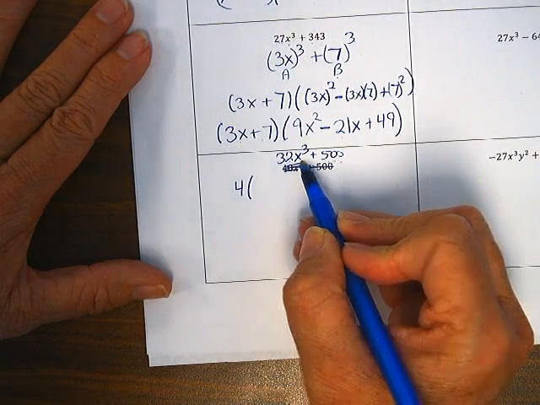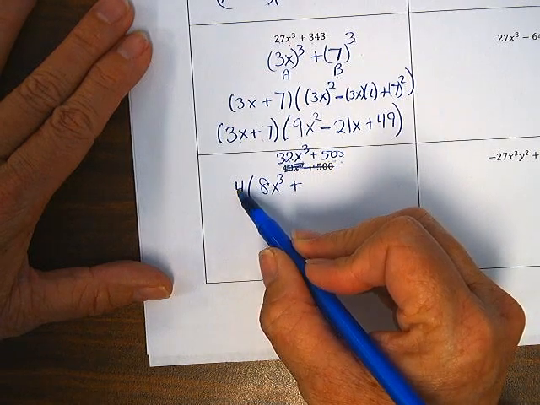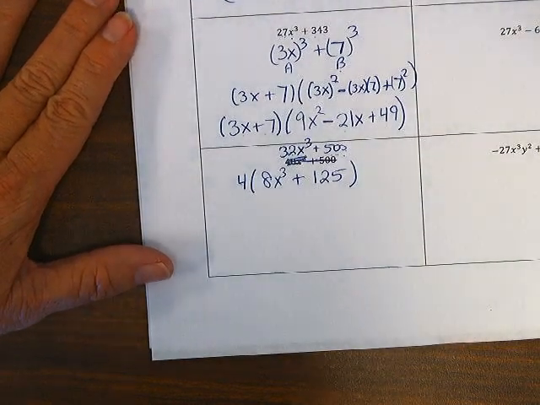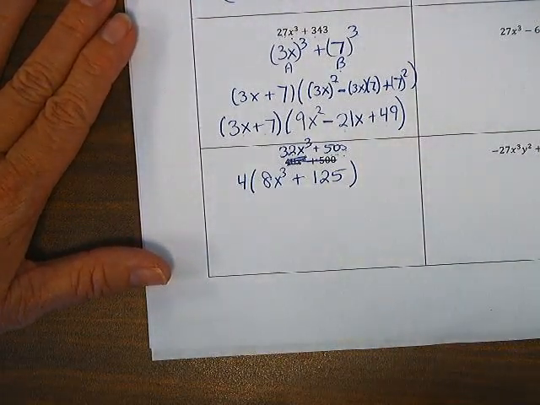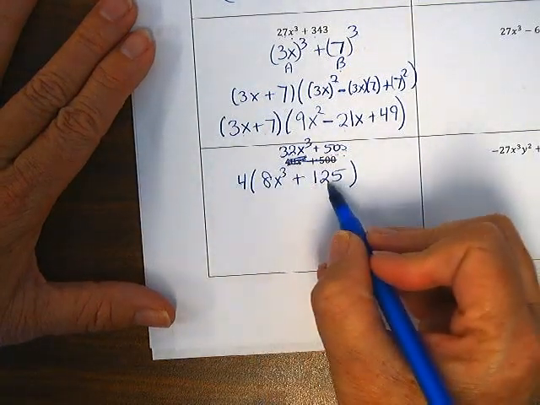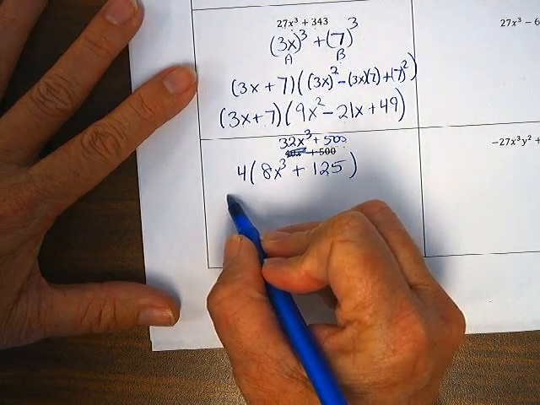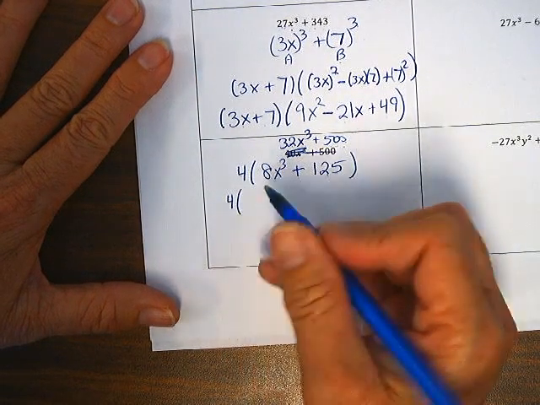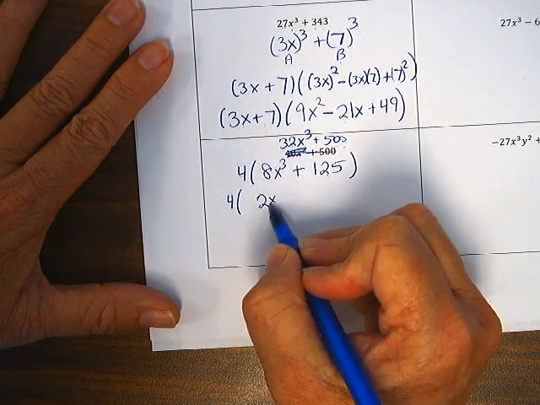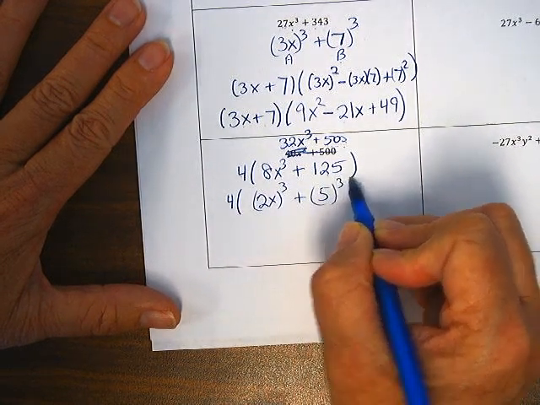32x cubed divided by 4 leaves me with 8x cubed plus 500 divided by 4 is 125. That looks much better, doesn't it? You recognize any cubes in there? Of course you do. 8 is cubed and 125 is 5 cubed. So we're going to do the same step. Keep that 4 hanging out there. And 8 is the same as 2 cubed. So this part is 2x cubed plus 5 cubed.